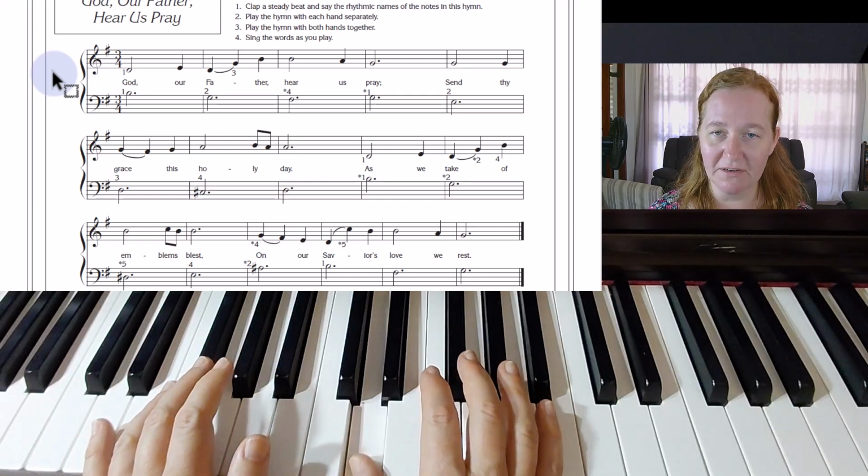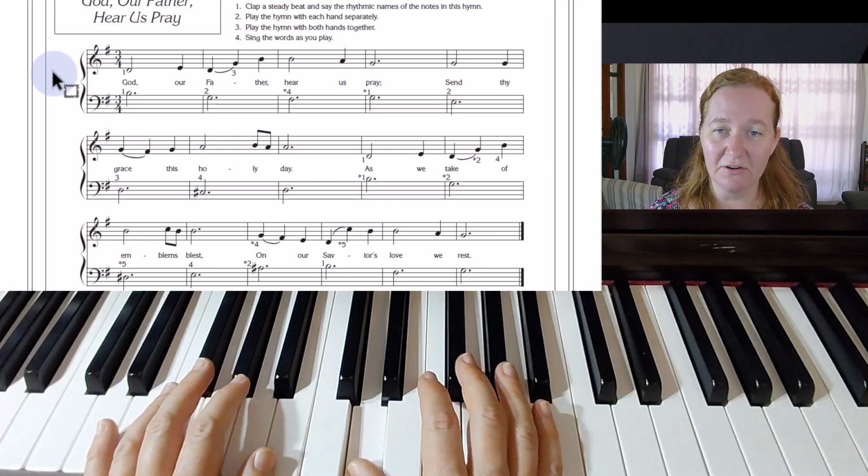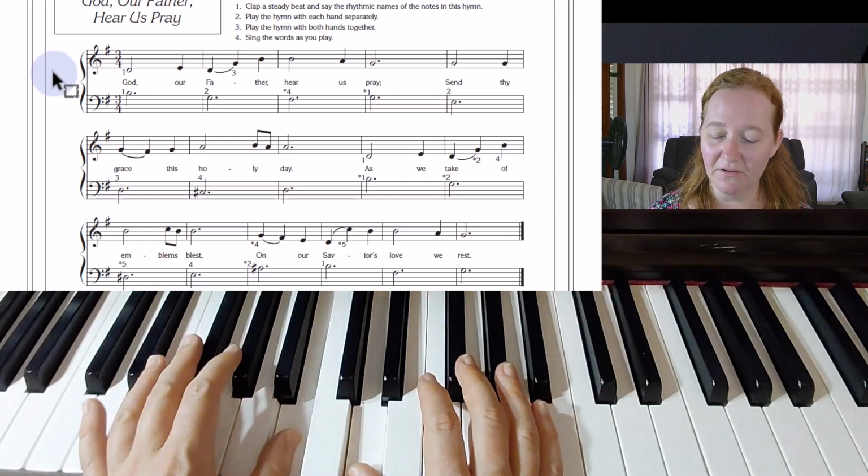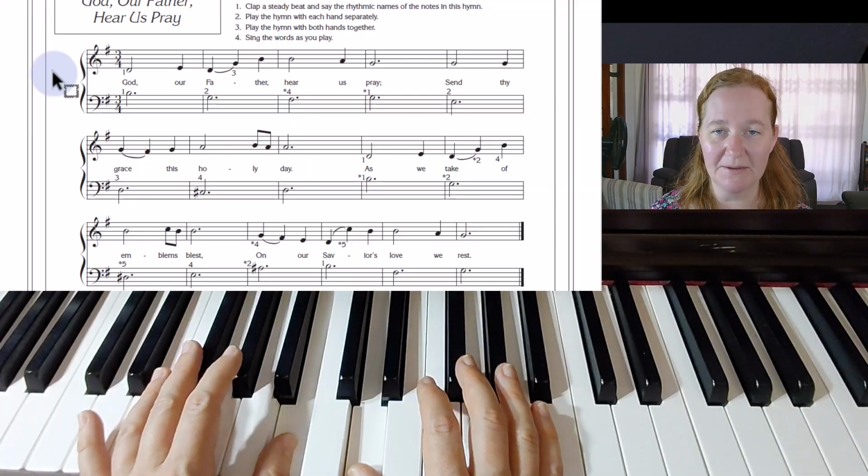Okay, so we're going to start with finger 1 for the right hand on a D and finger 1 for the right hand on the B.